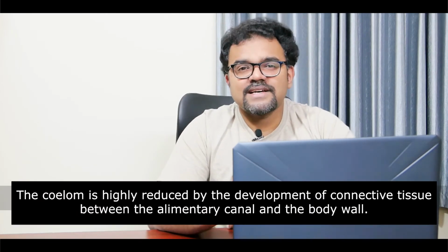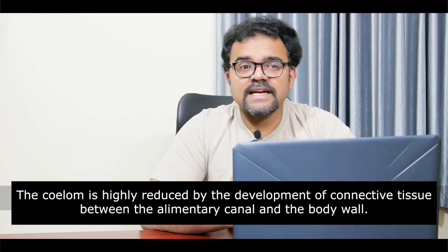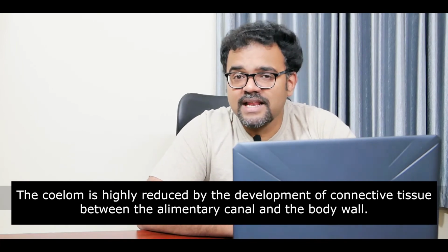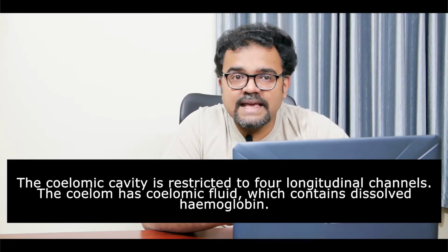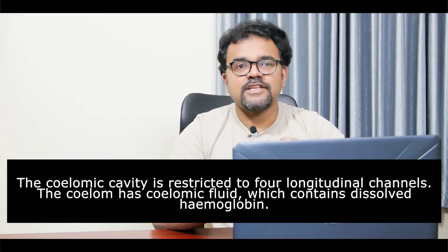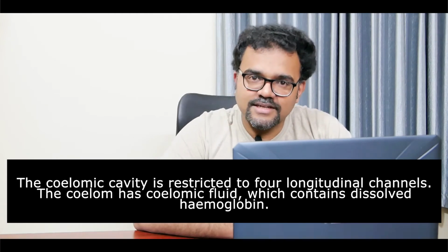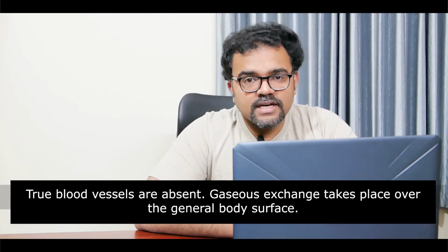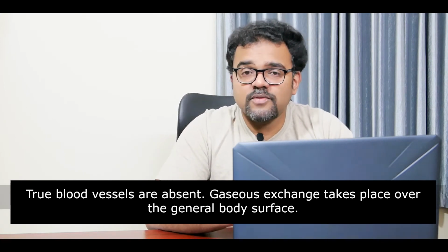The coelom is unusual and it is highly reduced by the development of connective tissue between the alimentary canal and the body wall. The coelomic cavity is restricted to 4 longitudinal canals. The coelom has a fluid called the coelomic fluid which contains dissolved hemoglobin. So hemoglobin is the respiratory pigment. In Hirudinaria, true blood vessels are absent and gaseous exchange takes place over the body surface.